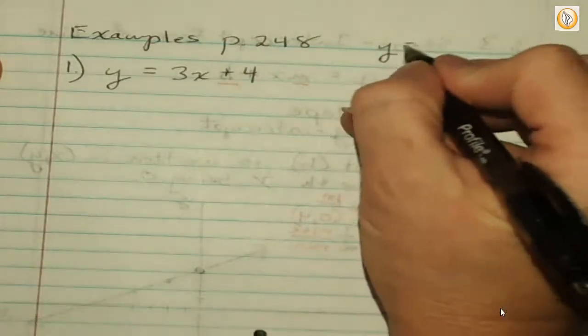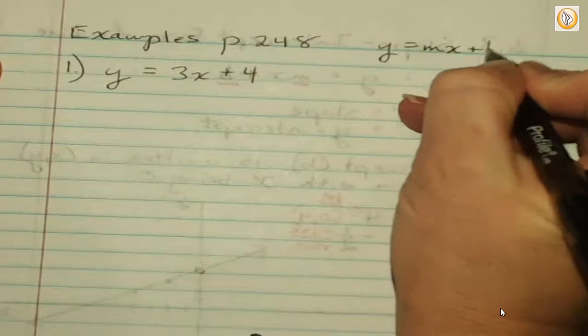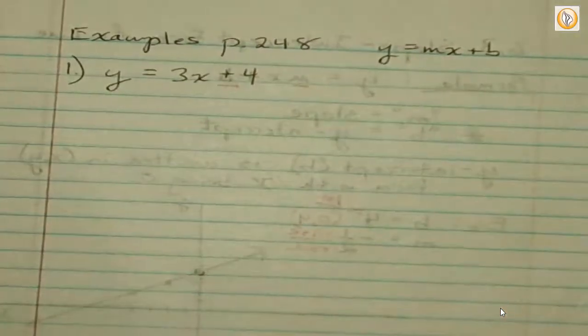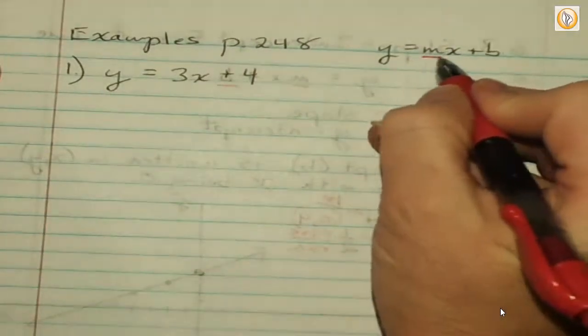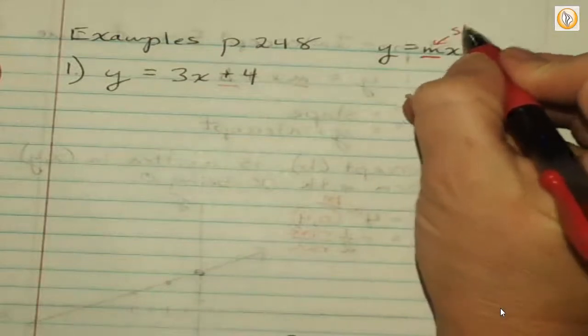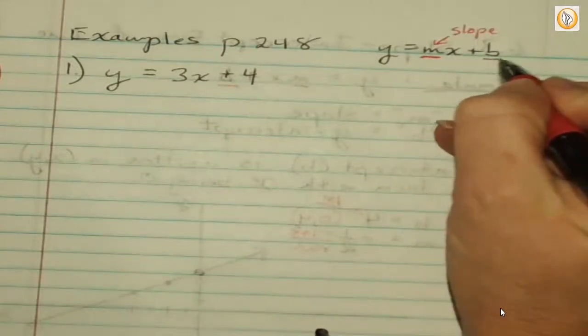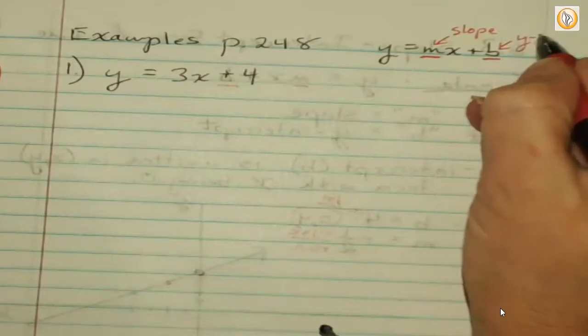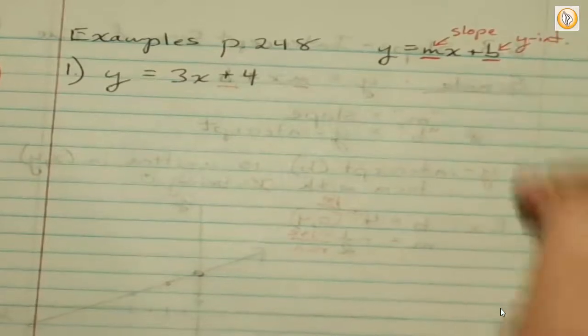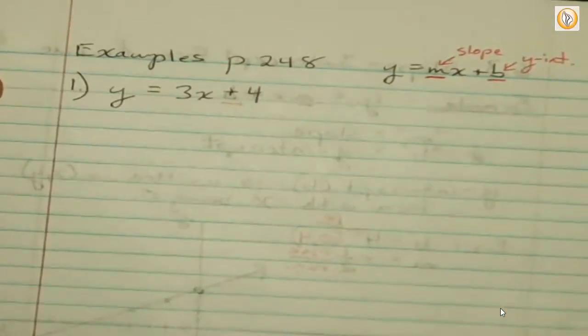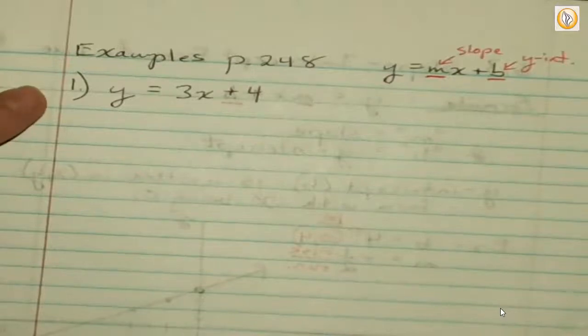Okay. So it says to name the slope and the y-intercept. Guys, remember your formula is this. Make sure you memorize that. Y equals mx plus b. What is the m again? Very good. What is the b? Very good. I know at least one person here knows that. Good job.